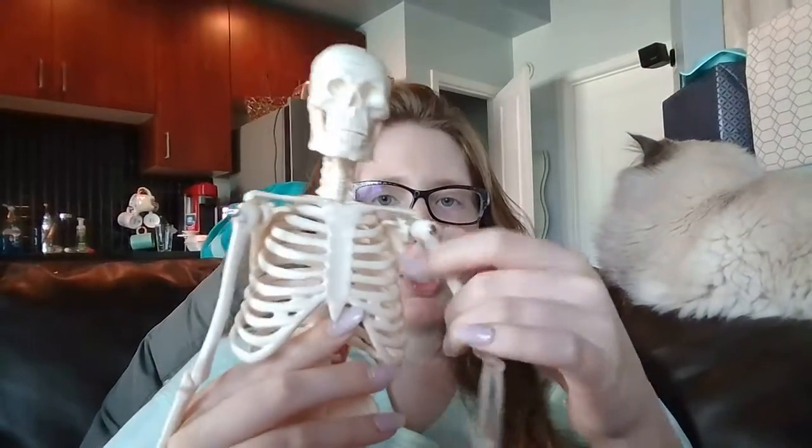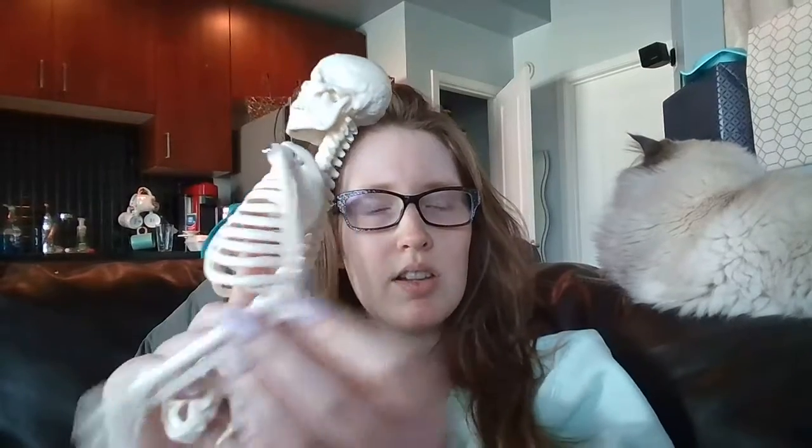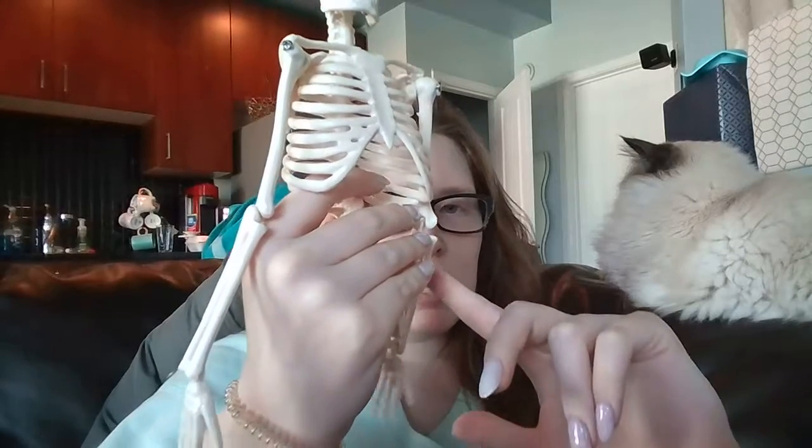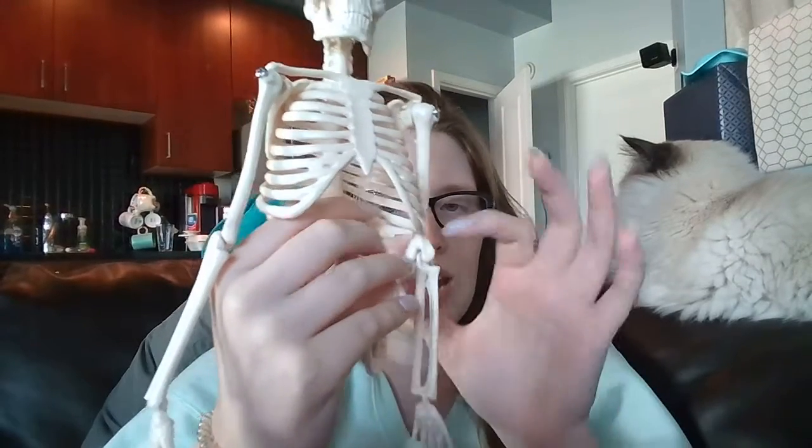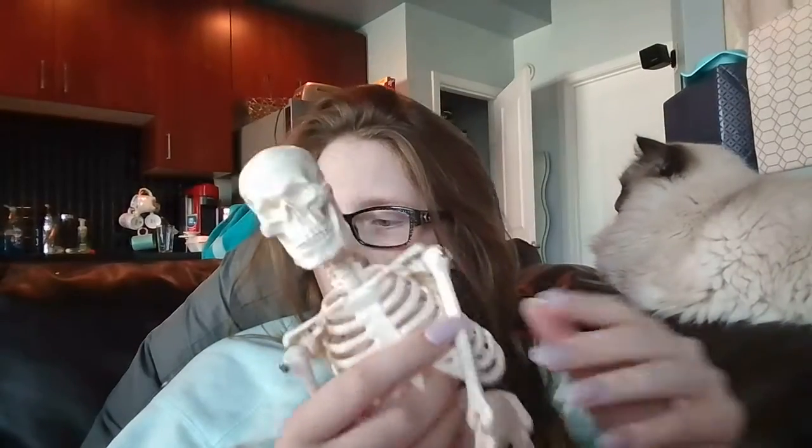You've also got your humerus here, the olecranon's little elbow joint, and then you've got your radius outside and the ulna on two sides. And you've got your little hands.